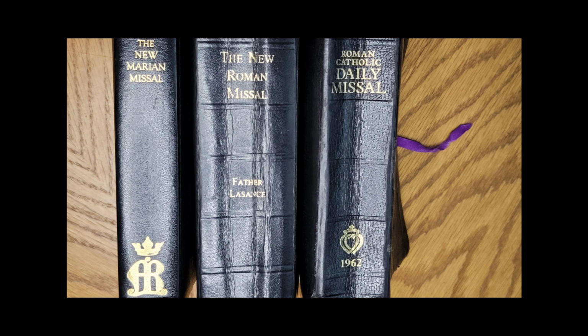There are a few different types of Missals that are available here in the United States that you can use. They include the Father Lasance Daily Missal, the 1962 Missal published by Angelus Press, and the New Marian Missal. Those are three of the more popular ones.